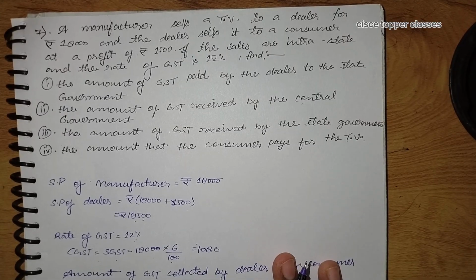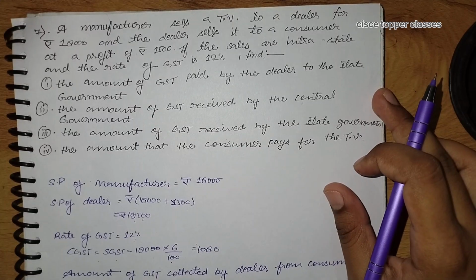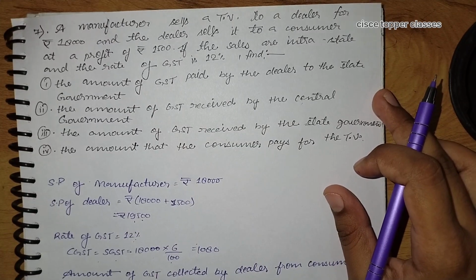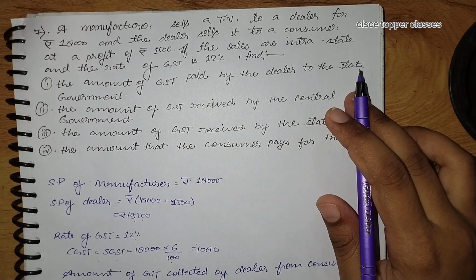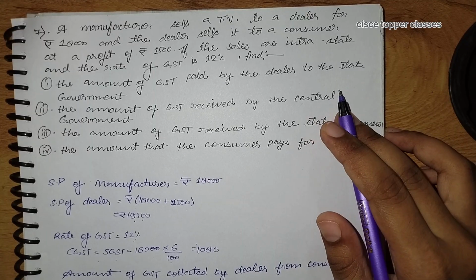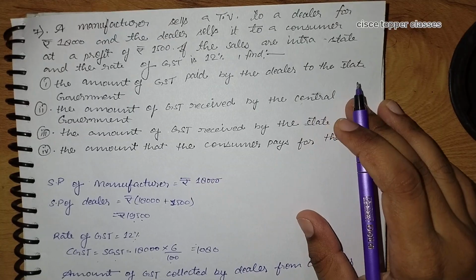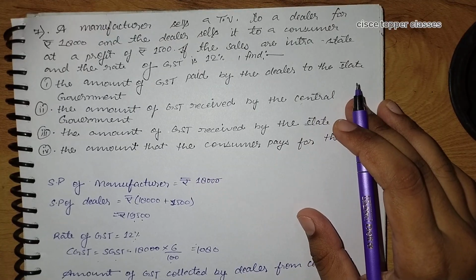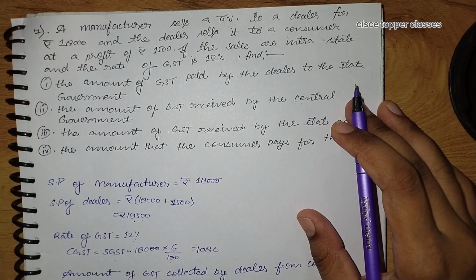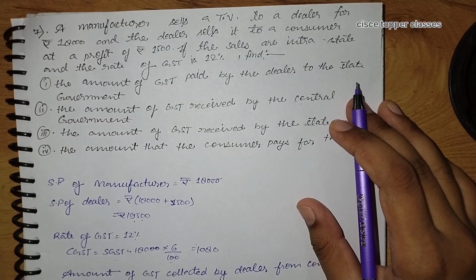A manufacturer sells a TV to a dealer for rupees 18,000, and the dealer sells it to a consumer at a profit of 1,500. If the sales are interstate and the rate of GST is 12%, then find the amount of GST paid by the dealer to the state government. So here selling price of manufacturer is 18,000, and selling price of dealer is 18,000 plus 1,500, means 19,500. And here it is given rate of GST as 12%.